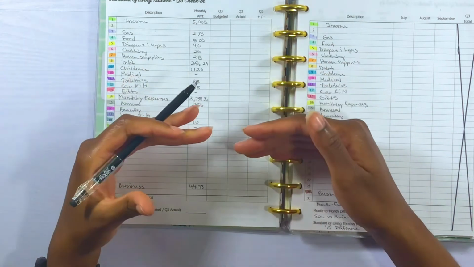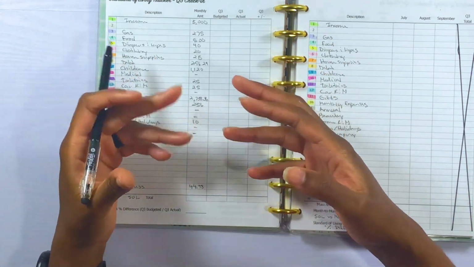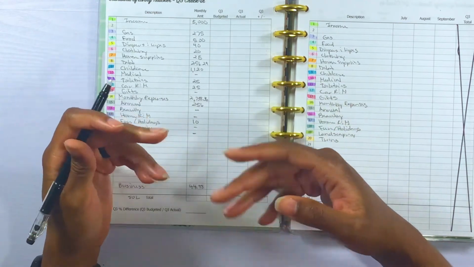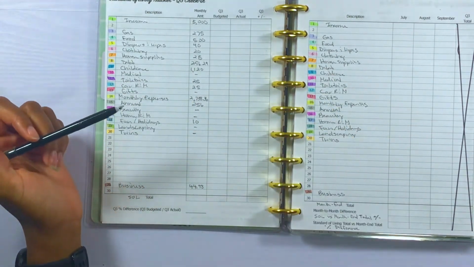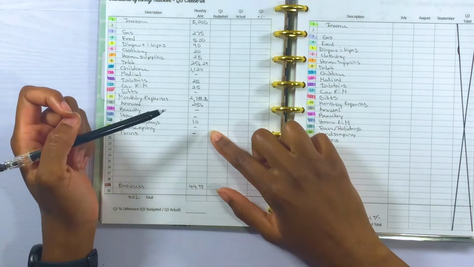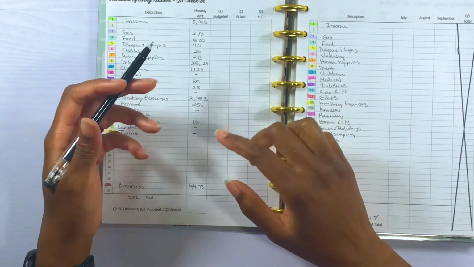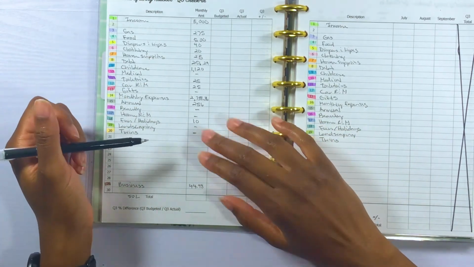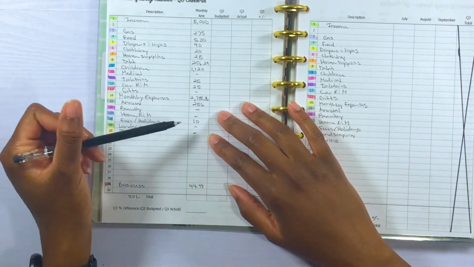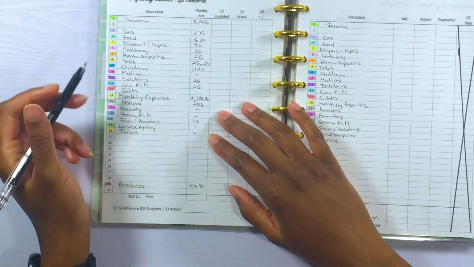Fun/holidays is for my household, for us to do maybe a movie night or something small so we can continue to have fun while on a budget. So, most of the stuff that we do is typically at home, but we could let this money build up over time. And if we want to do something, then we'll do something. But $10 a month for that.